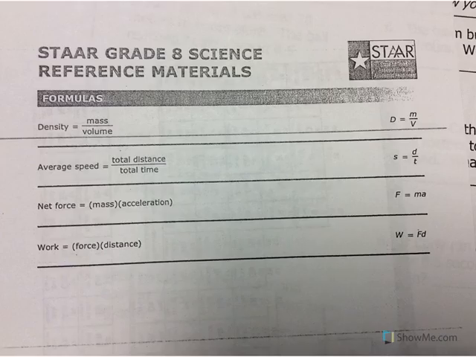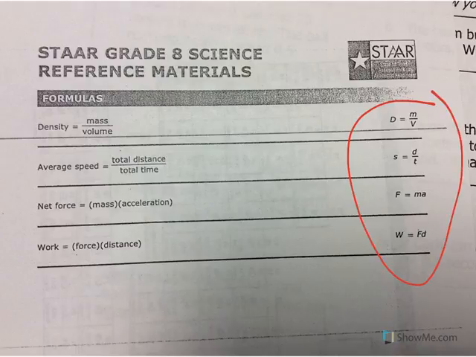Since I know I have a D, a T, and an S, I'm going to look at my reference sheet, which is the back side, and I'm going to look for one of these formulas that has an S, a D, and a T. Well, that's this one, so it must mean I'm using the average speed formula.